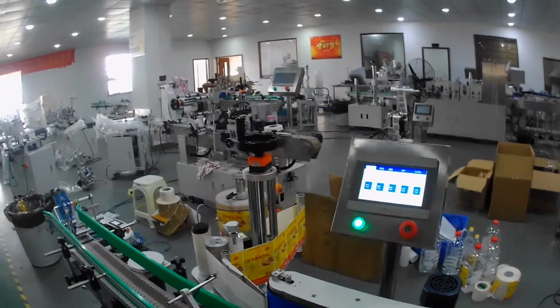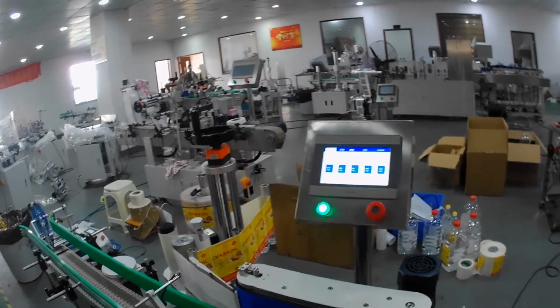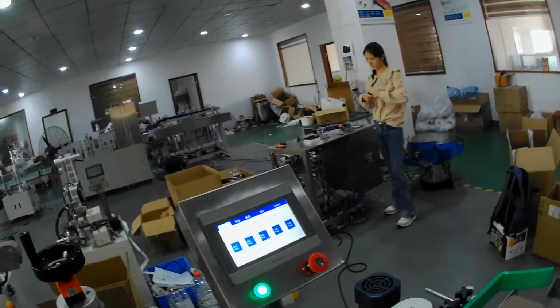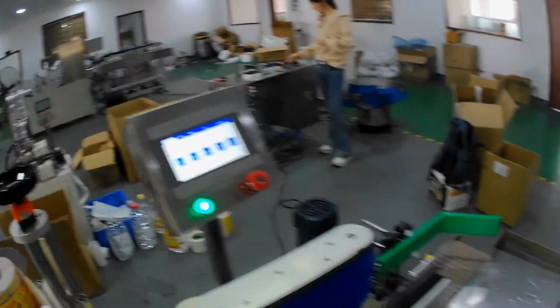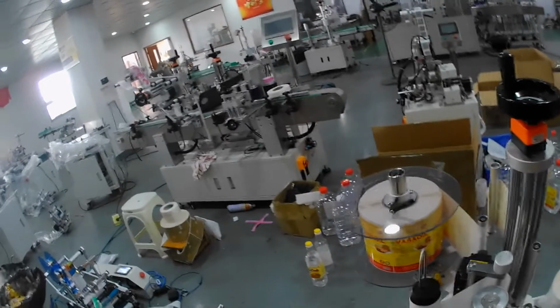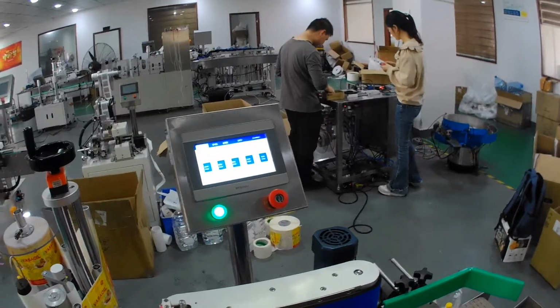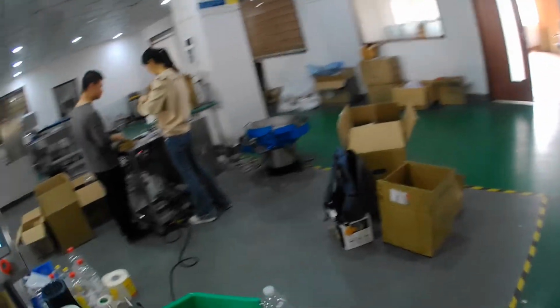So we will include a change part applying panel in the shipment. And this sensor is for detection of the presentation of the bottles. And these are for adjusting the width of the bottles, these railings. And this is for adjusting also the width of the bottles, this hand wheel.